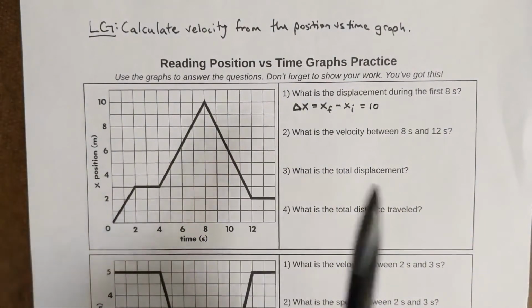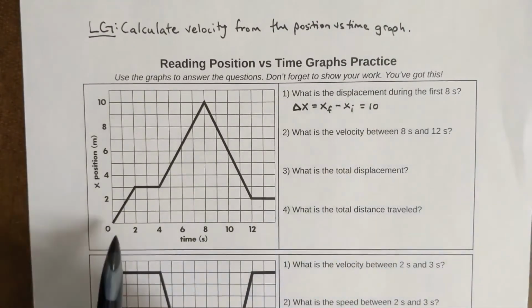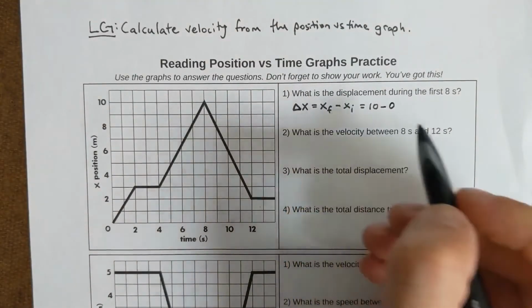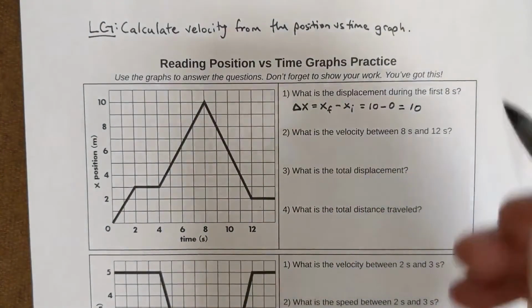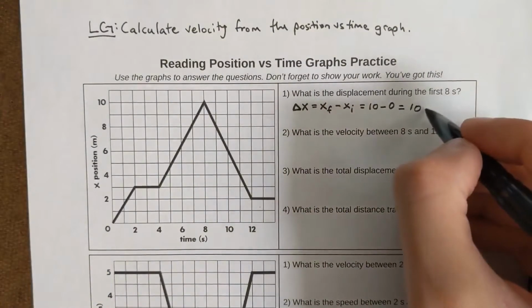And then the initial position, let's see, so the initial time will be at 0 seconds because it's during the first 8 seconds, so 0 seconds. The object is at the origin, so the x position at 0 seconds is 0. So minus 0, because 0 is the initial position of the object. And let's see, 10 minus 0 is 10. And we should write our units, right? So this is position in meters, so it's going to be 10 meters.